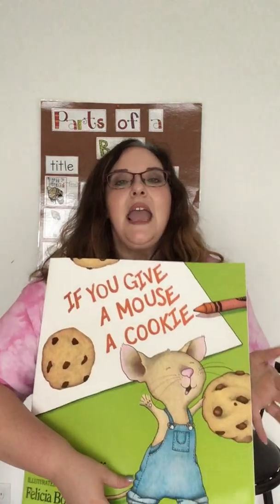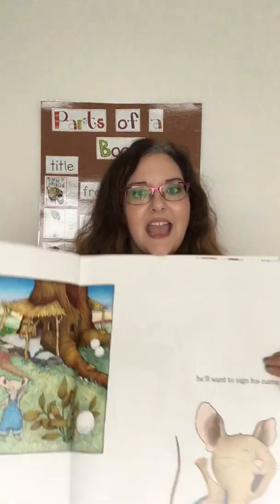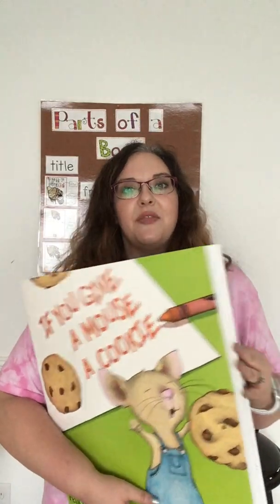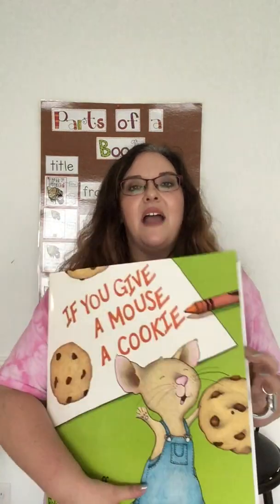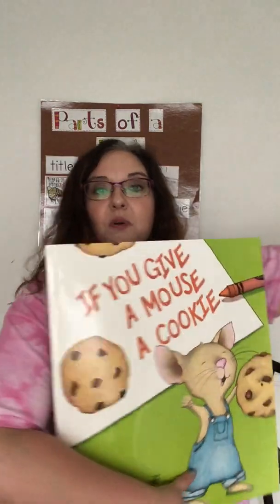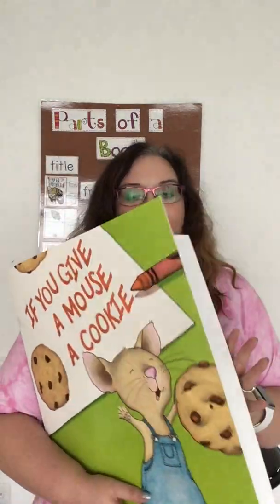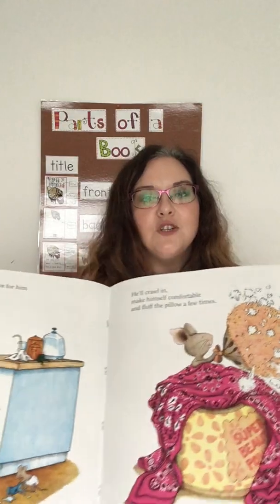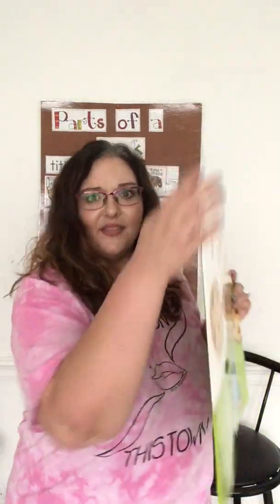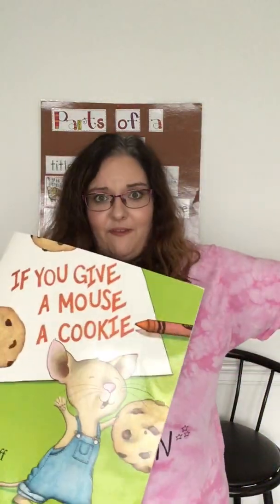So the spine of the book does the same thing. It keeps all the pages together and makes sure that the pages don't fall out and that the book stays together, and it helps you to turn the pages carefully. Without the spine of the book, the pages would fall out.